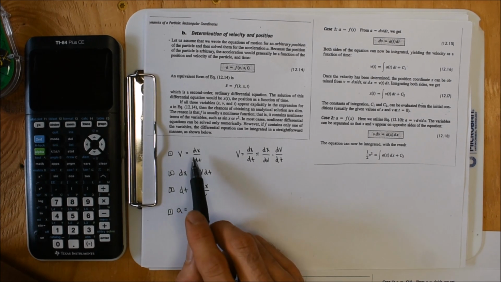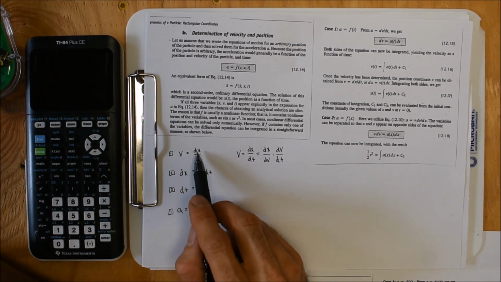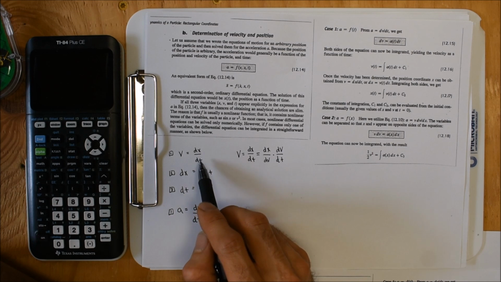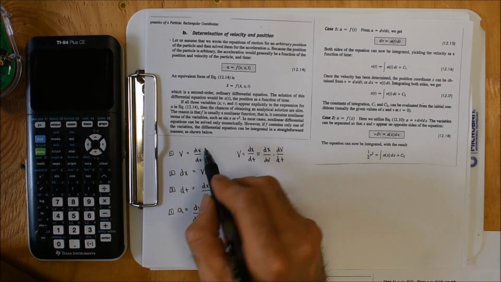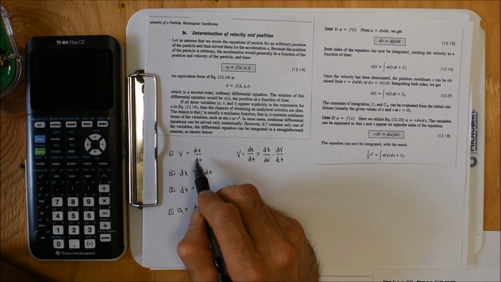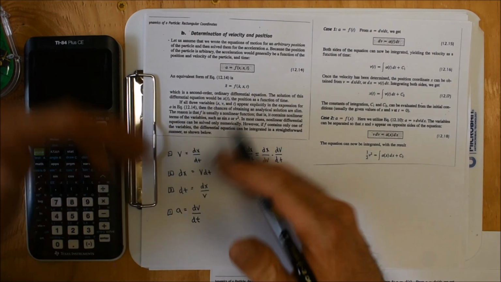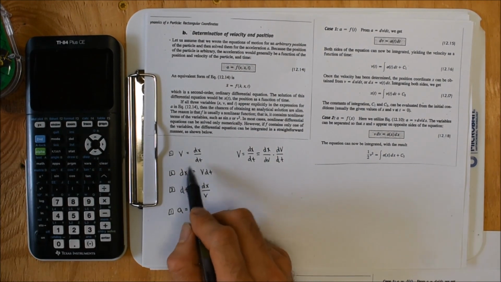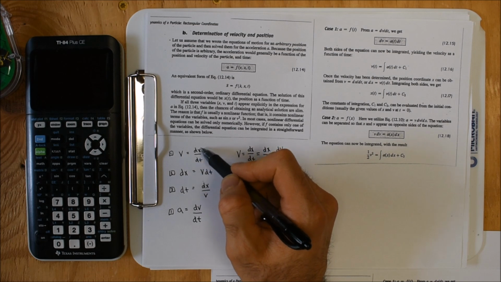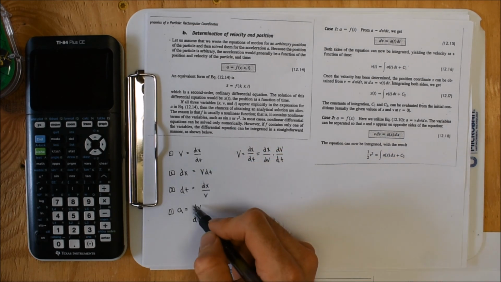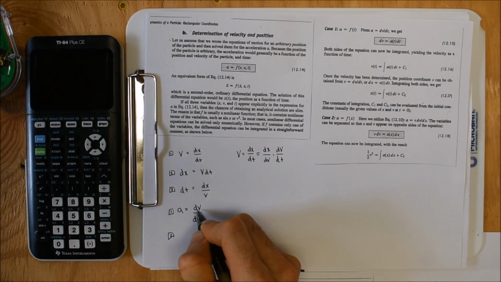So what did we do here? We said velocity is equal to dx dt, change in position over change in time. And never say dx dt. Say change in position over change in time. It just makes it so much better. And then the second one, we solve for change in velocity.